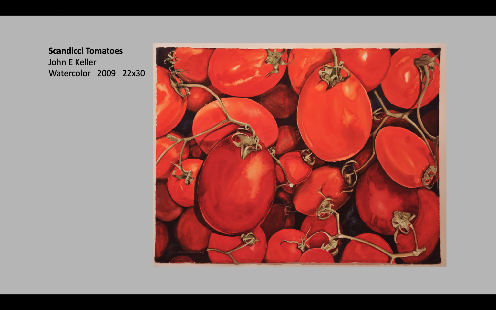This is a full sheet painting, 22 inches by 30 inches. And so each of these tomatoes is several inches across. They're bigger than life, because they were little small Roma tomatoes, appropriate Roma tomatoes in Scandicci. By the way, Scandicci is the suburb that is the closest part of Florence to the Harding Villa. You go down to Scandicci to catch the bus or the tram to get down to the Duomo.